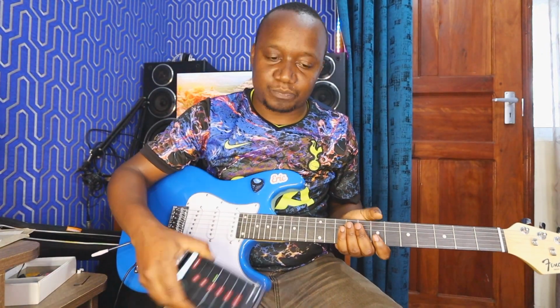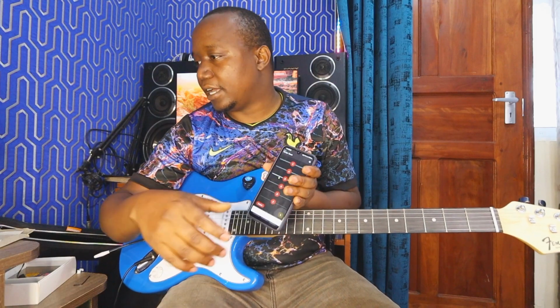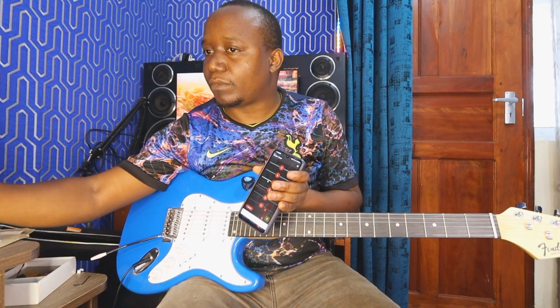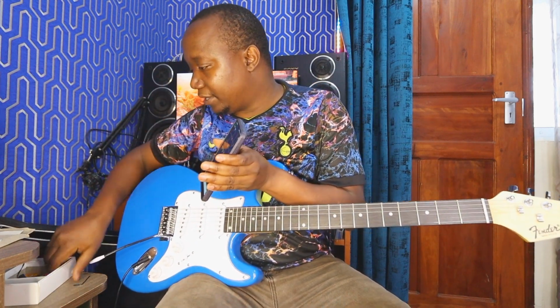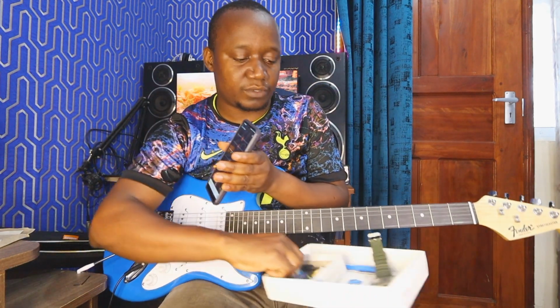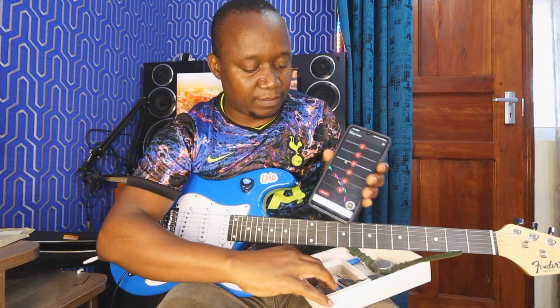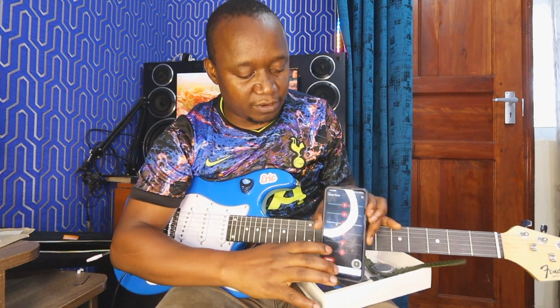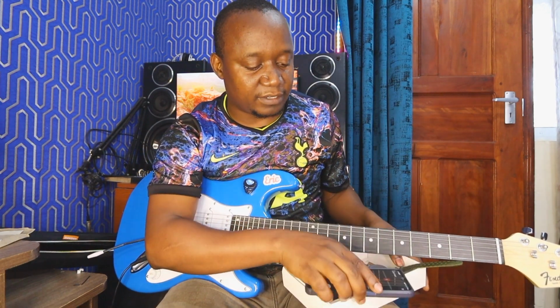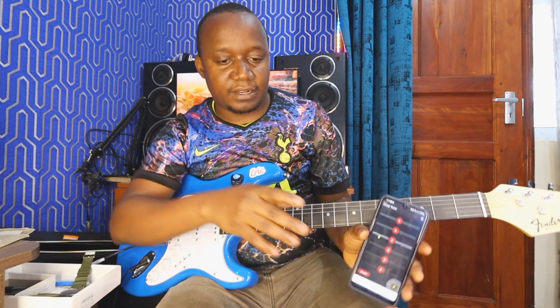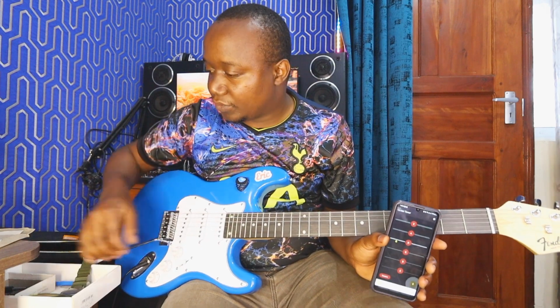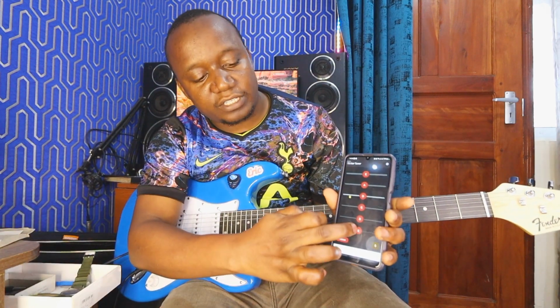Now after getting the app, now utafuta kitu ya kuwekelea. Now after getting the app, now you should be able to tune the string. Okay. Now if it's like this, wakati on tune, it will have to get a green color when it is on tune.